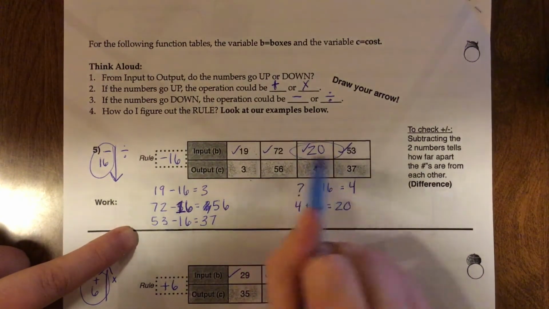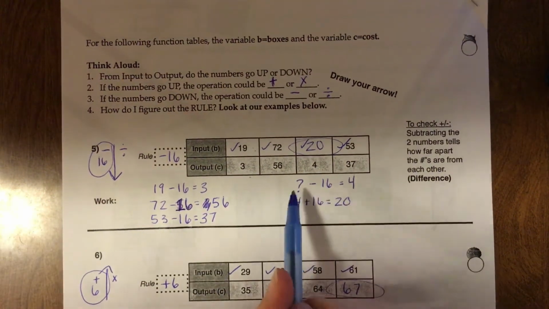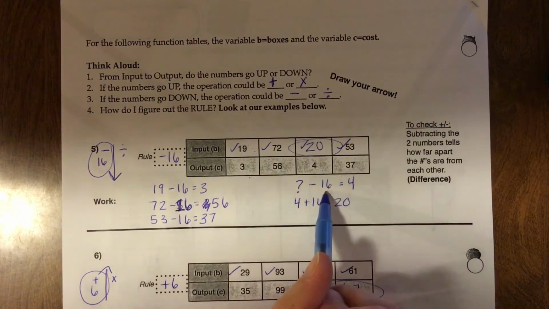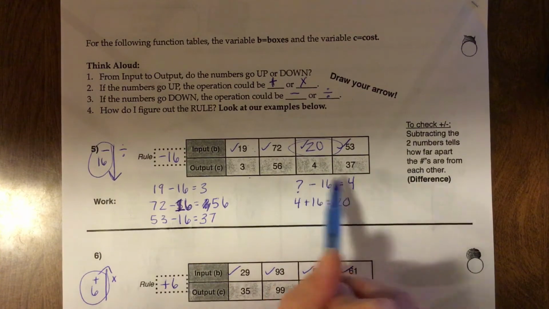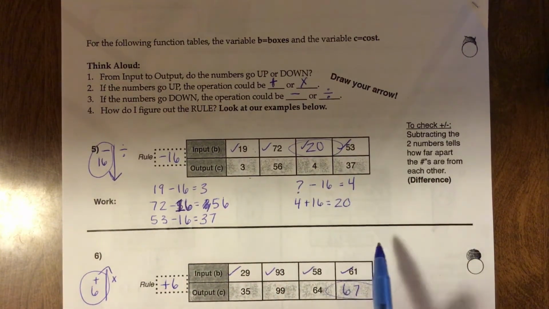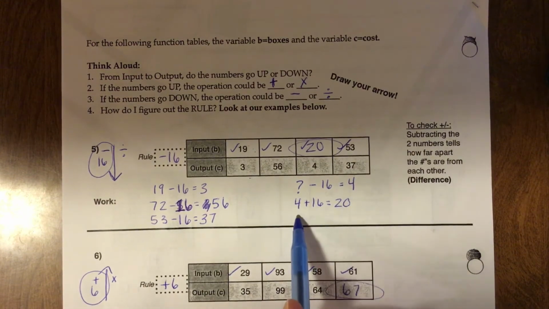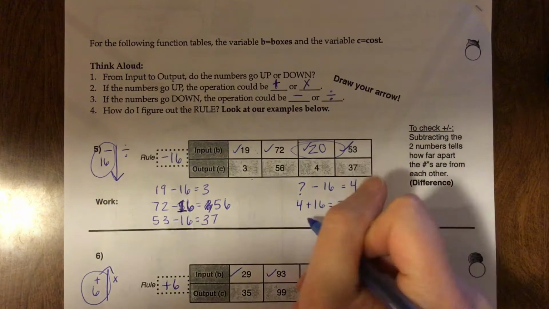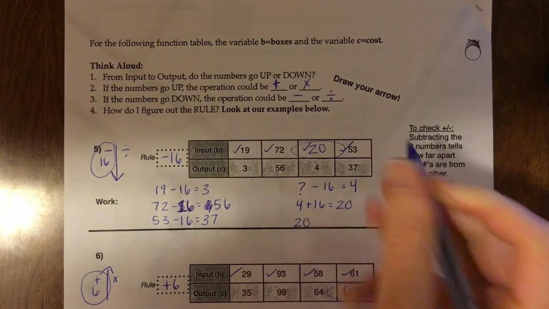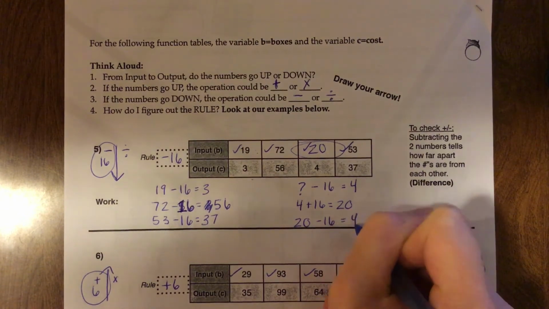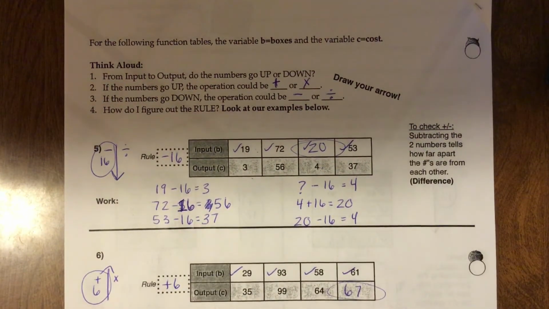Then I needed to figure out what goes in this space here. So my input, I didn't know. My rule I know is minus 16, and I know I'm going to get an output of 4. Since I have a missing subtraction sentence, I can use addition to solve it and take 4 plus 16 to get 20. To double check that, I should do 20, my input, minus 16, and I get an answer of 4, which is my output, so it checks out.